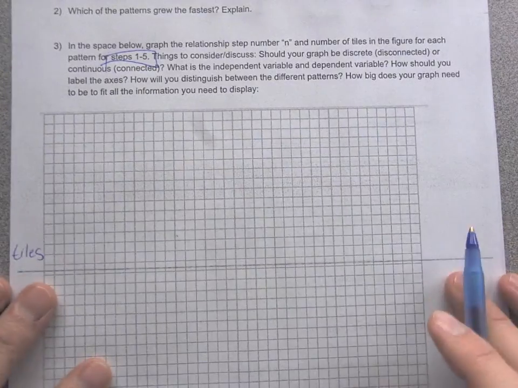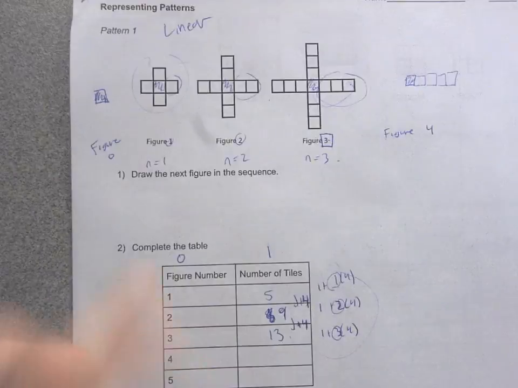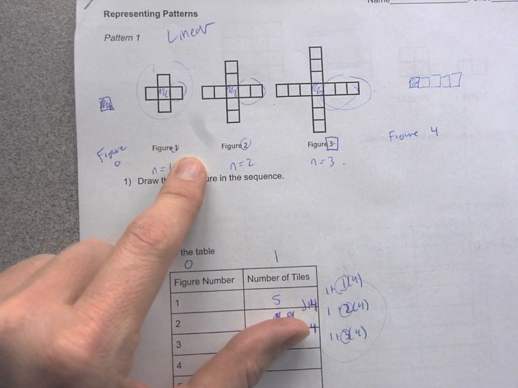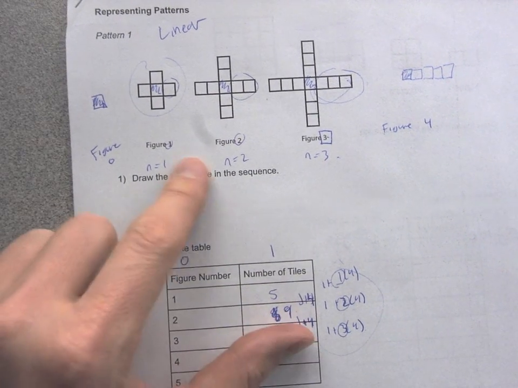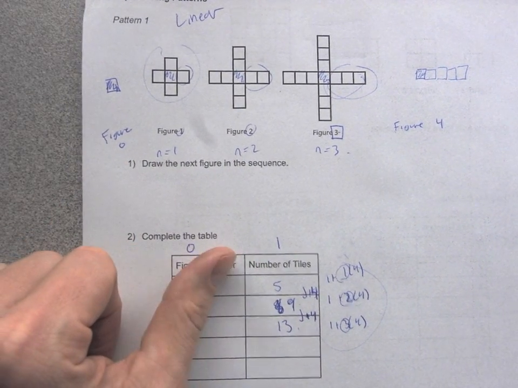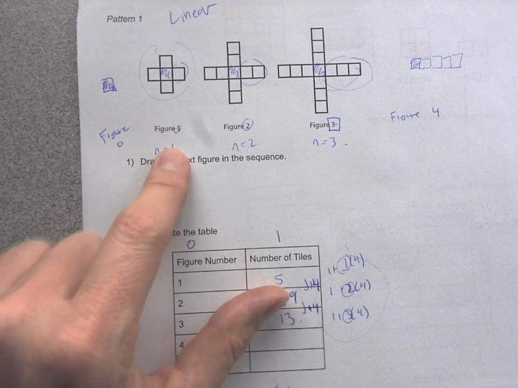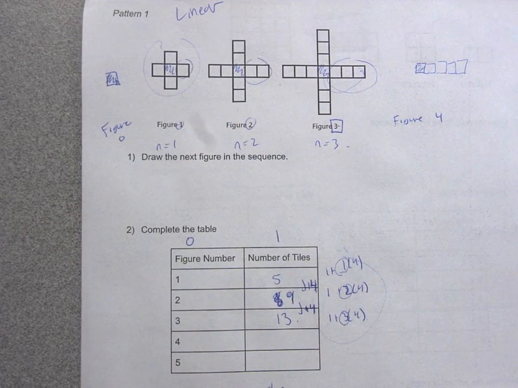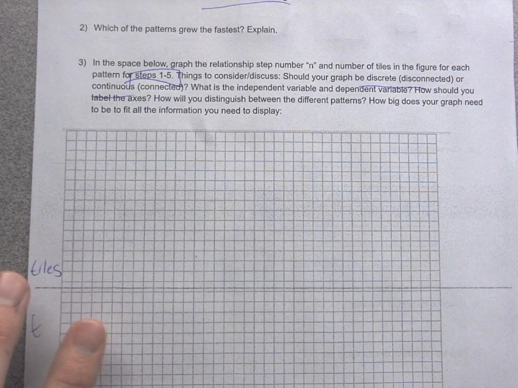Okay. Should our graph be discrete or continuous? Okay, well, let's take a look. Does it make sense to have a figure 1.5? Probably not. Does it make sense to have a figure 2.7? Probably not. So the in-betweens don't count here. Now, we did add a figure 0, okay, but maybe a negative figure might be kind of weird, right? So probably not negative numbers. We basically only want whole numbers for our figures. Maybe 0, maybe 1, 2, 3, 4, right? We don't have any in-betweens, though. So our graph is not going to be connected. It's going to be disconnected. It's going to be discrete.